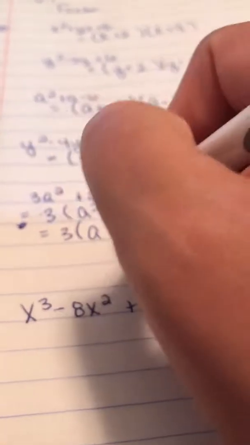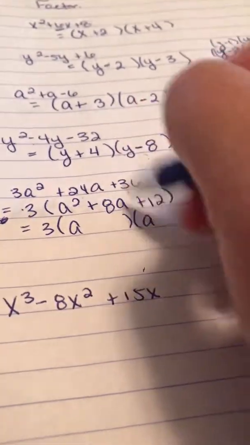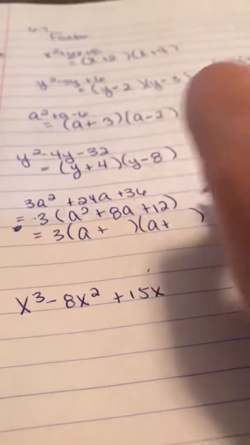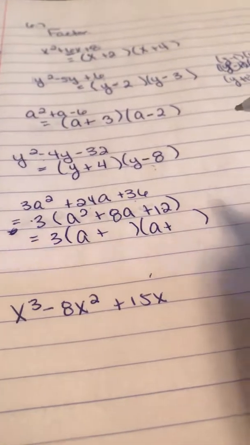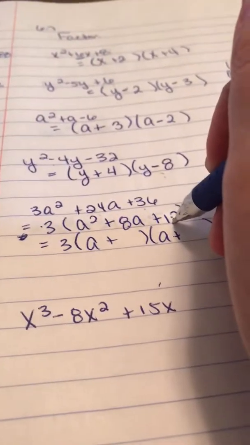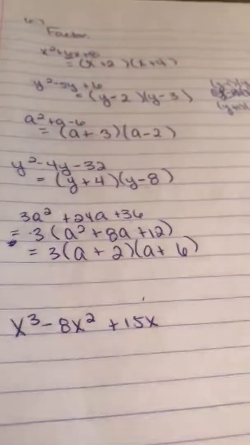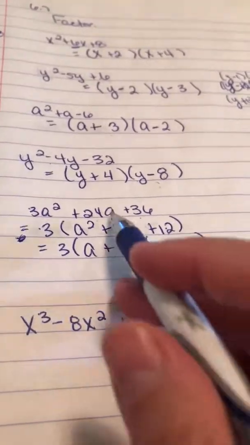And so to get an a squared, you have to do a times a. They're all positive, so everything has to be positive. Factors of 12 that add up to 8 would be, if you do 1 and 12, that won't work. 2 and 6 add up to 8. So there's your answer. And if you multiply it back out, it does work.